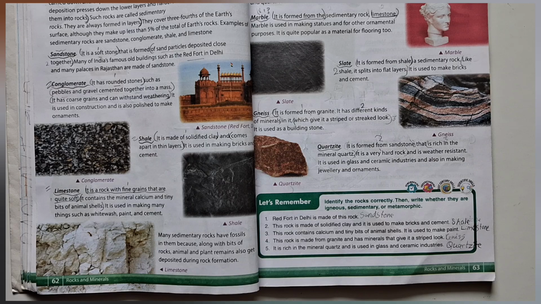Next one, about slate. It is also a rock. It is formed from shale, a sedimentary rock. Like shale, it splits into flat layers. It is used to make roofing tiles and blackboards.